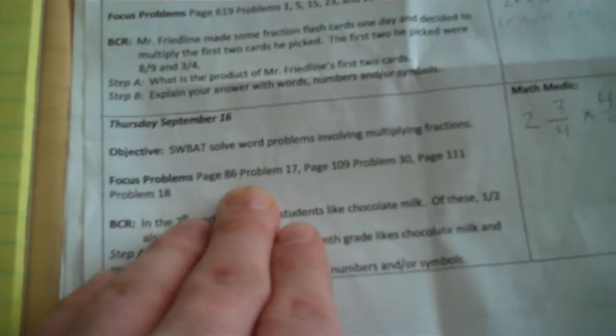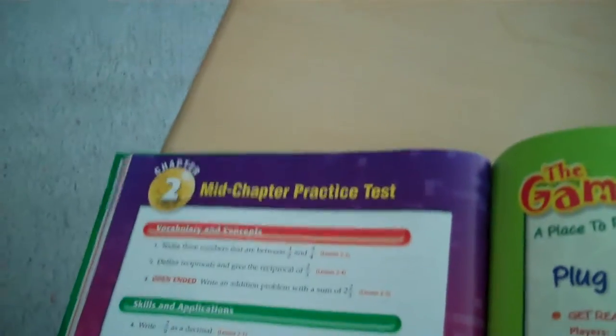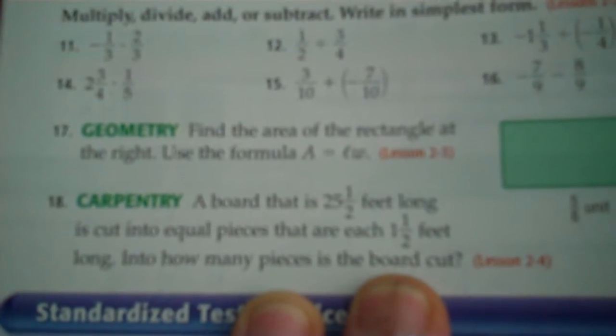So, let's take a look. I'll even do the first one for you. Page 86, problem 17. So I go into my book, and I find page 86. 81, 83, 85, page 86. It's under the mid-chapter practice test, and we're looking for problem 17. So if I come in real close, it says, find the area of the rectangle at the right. Use the formula, area equals length times width.